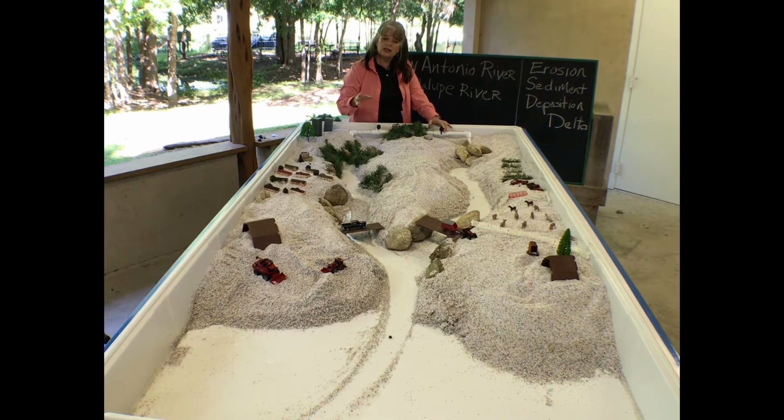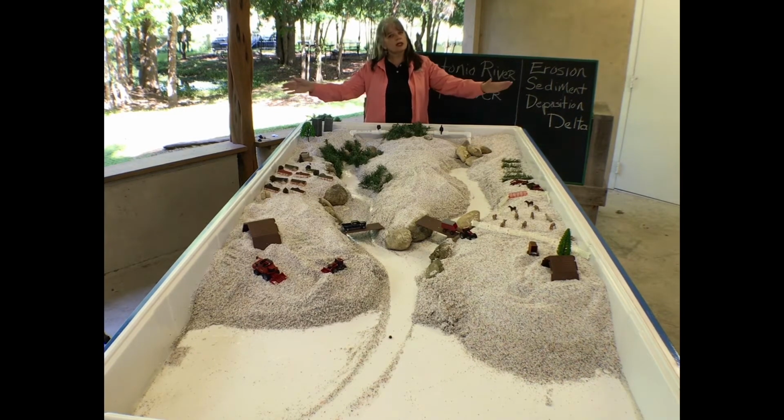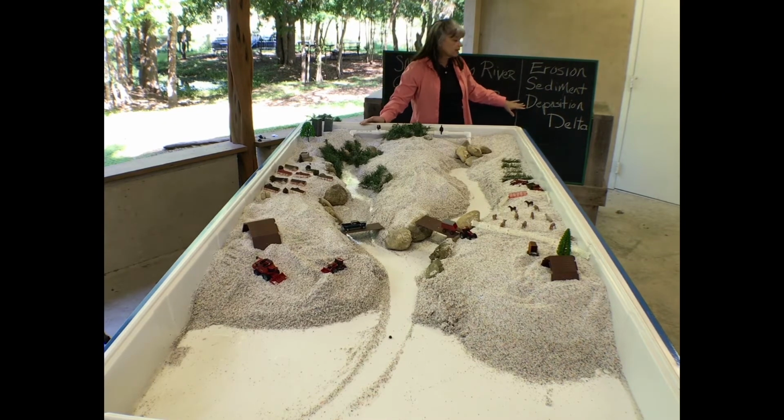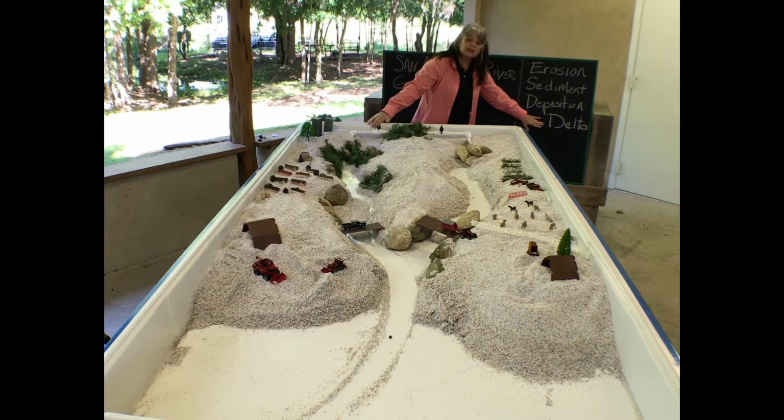And then as it gets to the mouth of the San Antonio Bay, the water spreads out and the water slows down, and so the particles start settling out. As those particles settle out, that is called deposition. And when deposition occurs, that creates a delta.